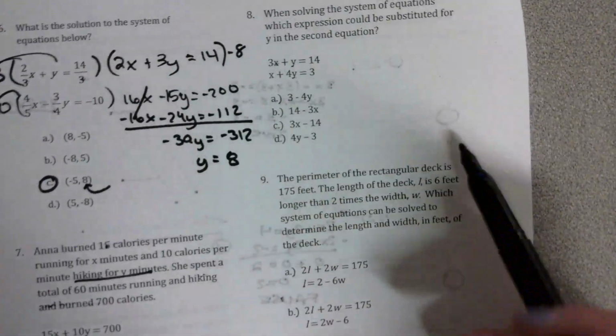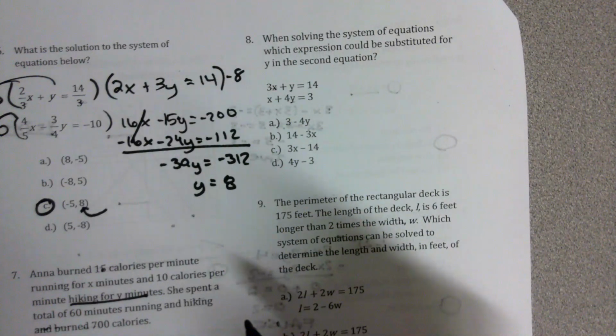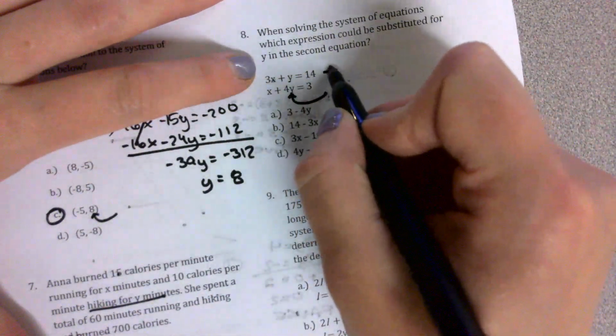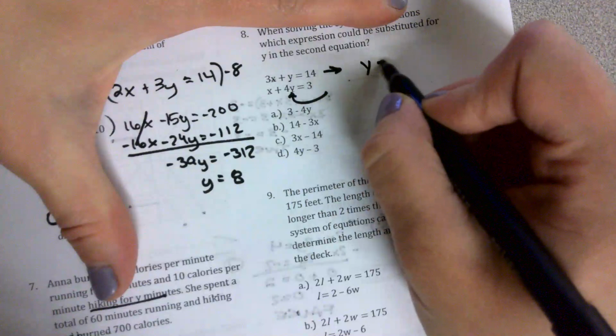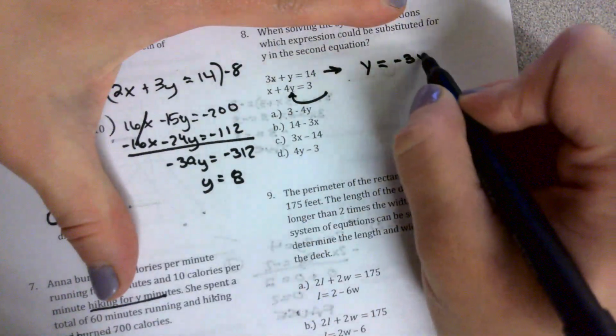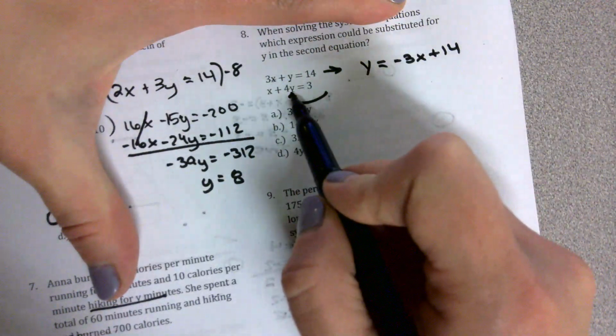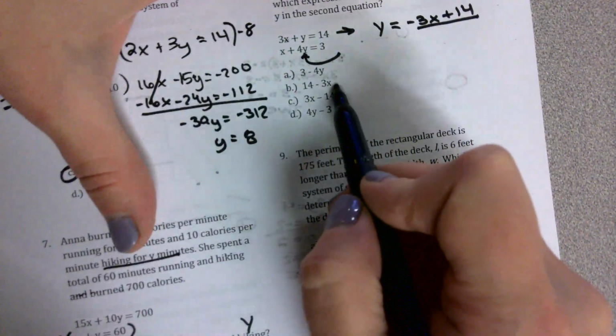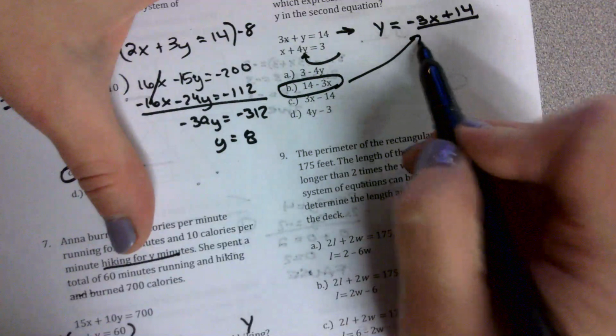Okay, number 8, it says, when solving the systems of equations, which expression could be substituted for y? So I want to substitute for y. That means I need to get y by itself here. Y equals negative 3x plus 14. So what would I substitute in for y? Negative 3x plus 14.